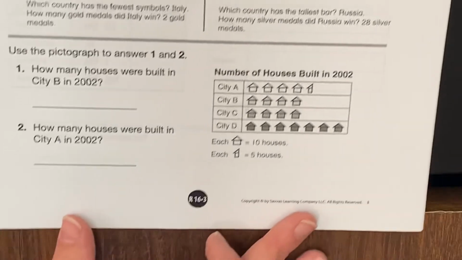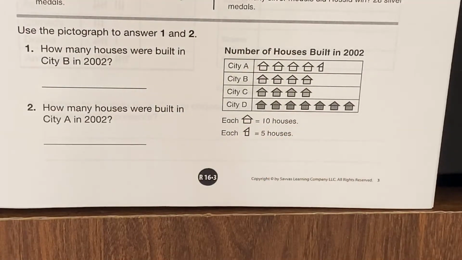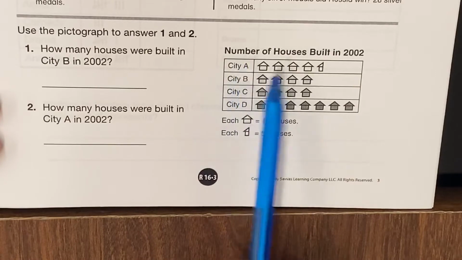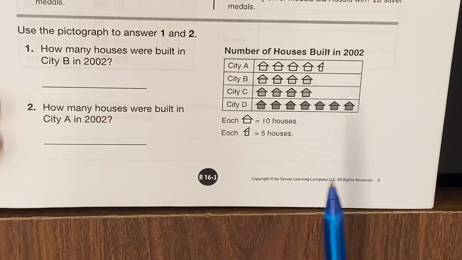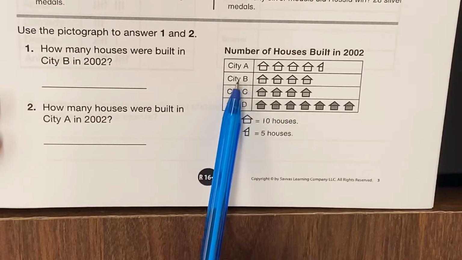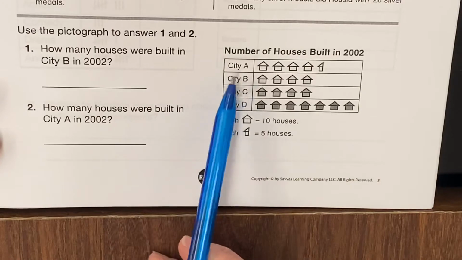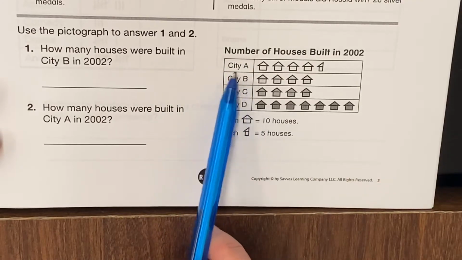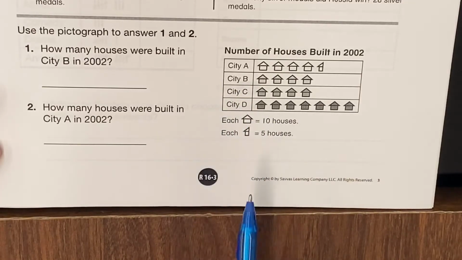All right, let's go down to number 1 and 2. We're going to use the pictograph to answer 1 and 2. Let's look at this before we even answer. This pictograph is showing the number of houses built in 2002. So we have City A, City B, City C, City D. That's just basically labeling each city. This could be Madisonville, Hanson, Slaughters, Earlington, something like that.